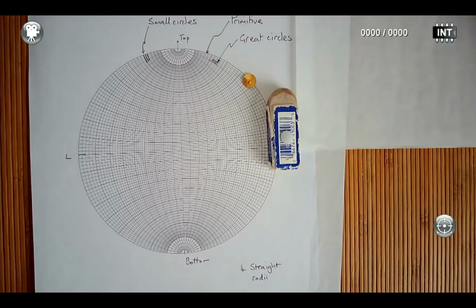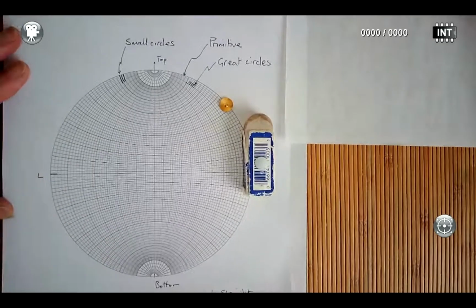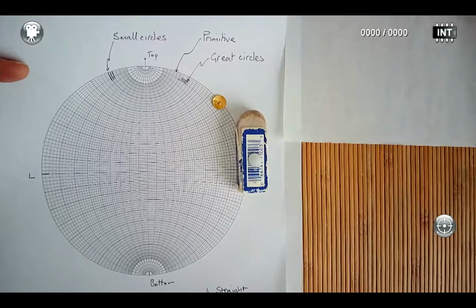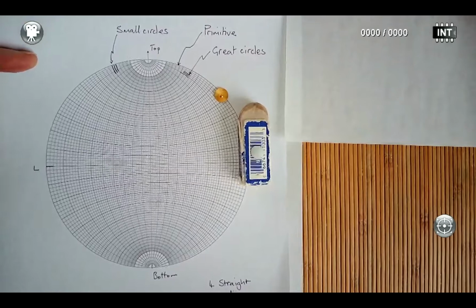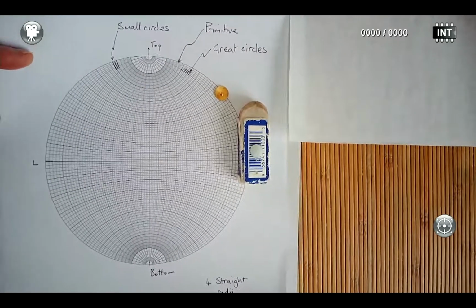So I'm going to flip over now onto the visual presenter, and here you can see what we call a stereographic net, and this is the chart that we are able to use as a three-dimensional protractor in order to make constructions on the stereographic projection.